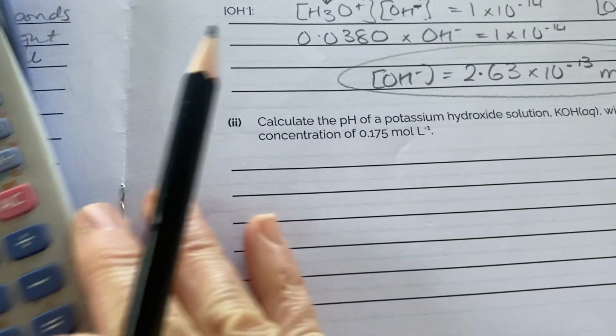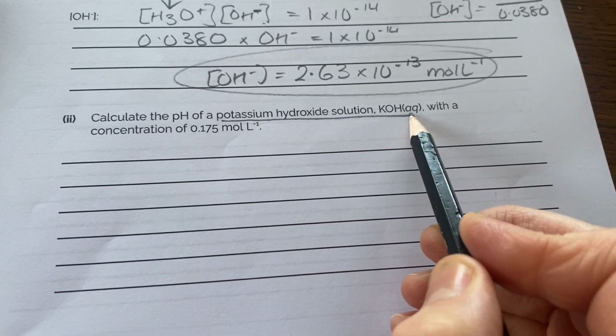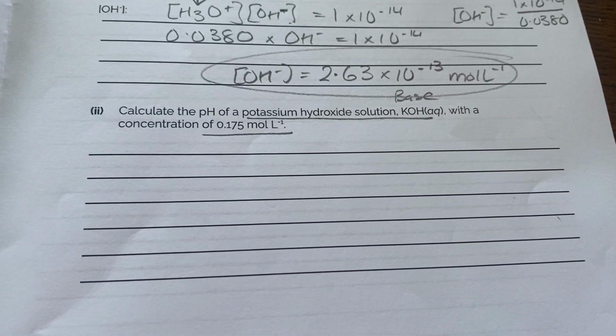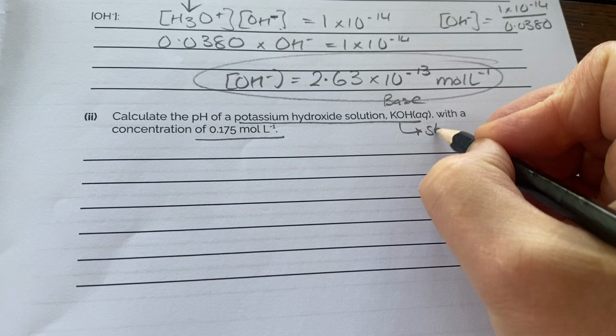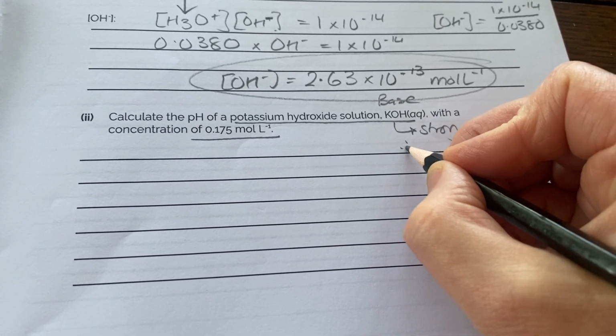Right, next calculation. Calculate the pH of potassium hydroxide. So that's a base with a concentration of 0.175. Right, I need to know that's a strong base. Therefore, it's fully dissociated.